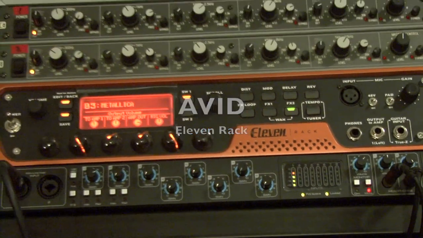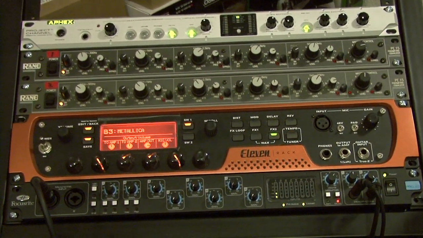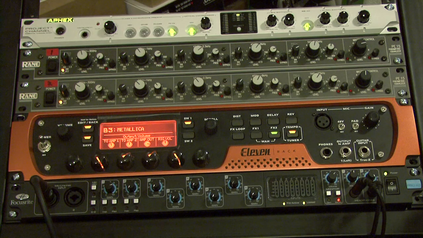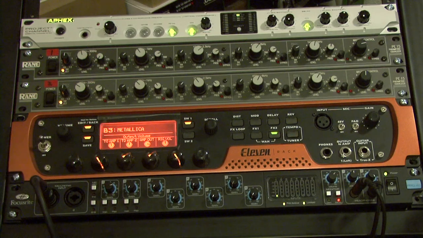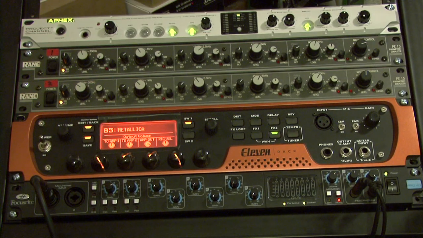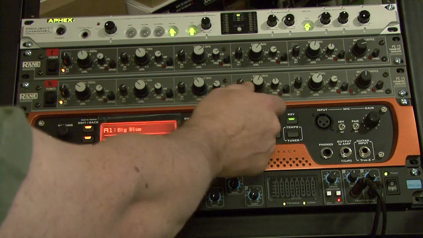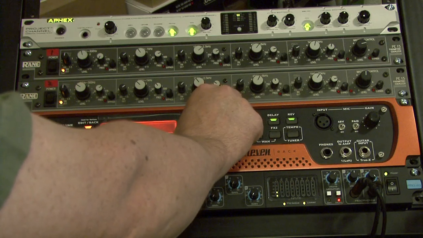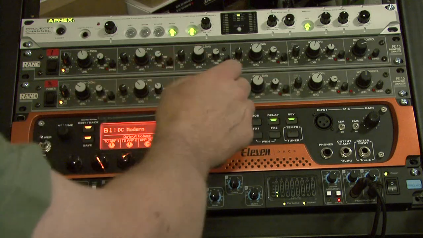This is what I use the most when I have guitar players come in. If they are not miking their cabinet, we are using the 11 rack. You can look at these up on the internet. They're very popular. You can change your settings right here with the scroll knob. It's got plenty of presets. You can also modify any of the presets to make your own.